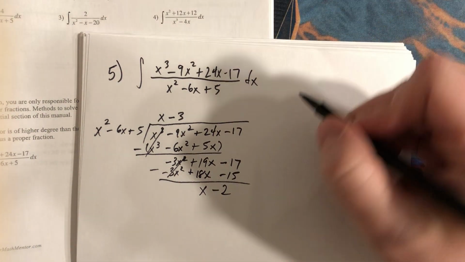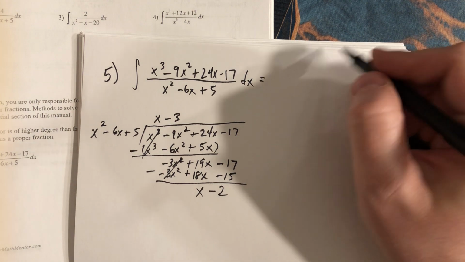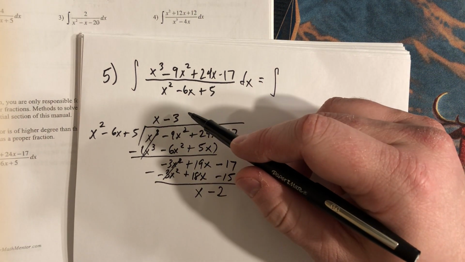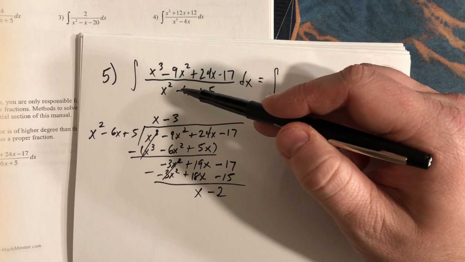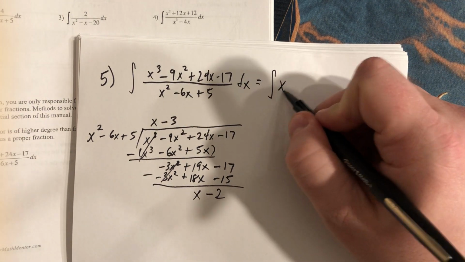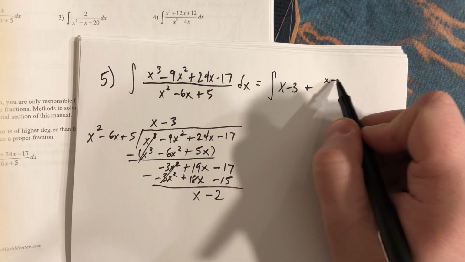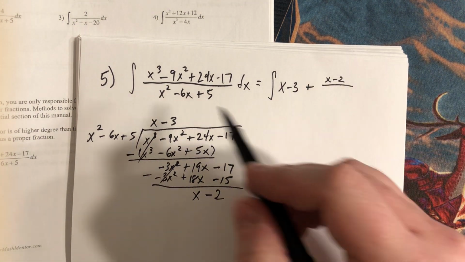So I actually could rewrite this as this divided by this is equal to x minus 3 plus our remainder. Our remainder is x minus 2 over our original denominator.